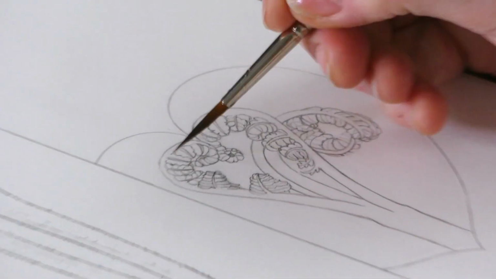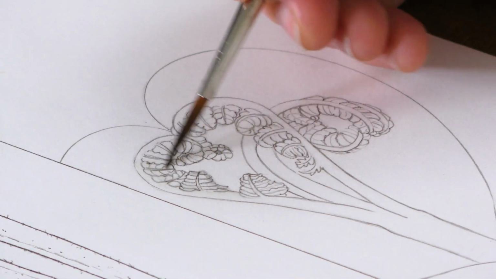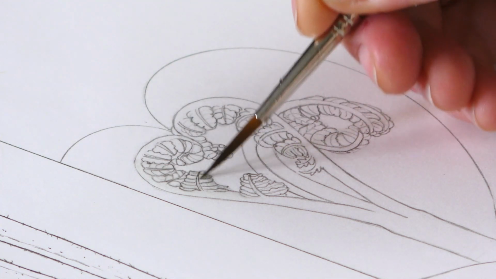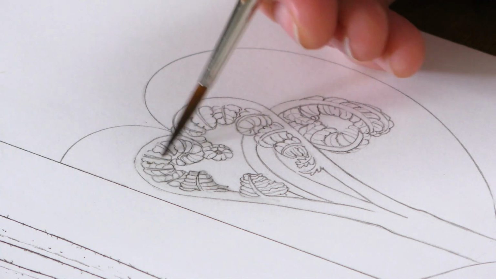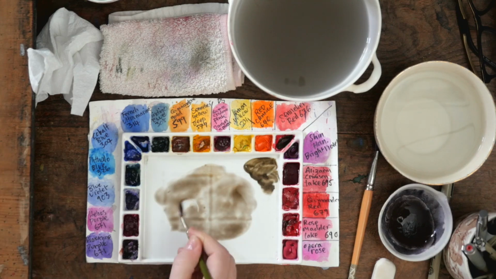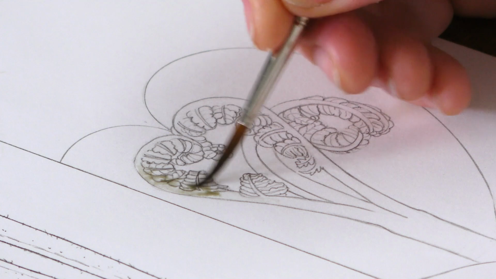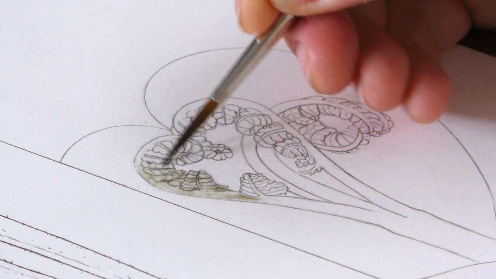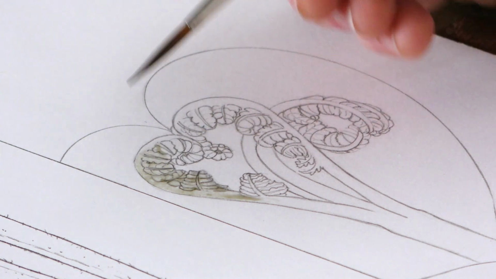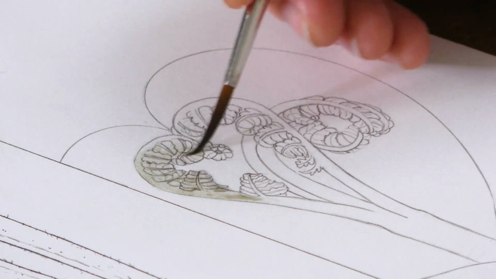So start off just with a little bit of water. And just like we did with the green, I'm going to take the water into the little fronds and just put a very pale glaze of that colour, just to give it a stone colour. So no shading at this point, just a little bit of water and a very soft, gentle tone to it.